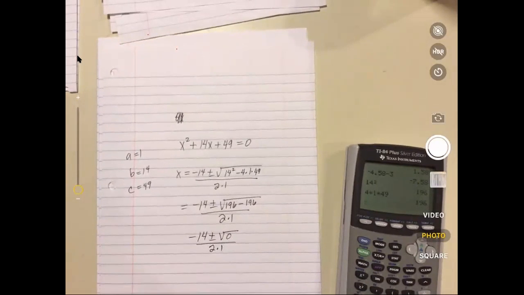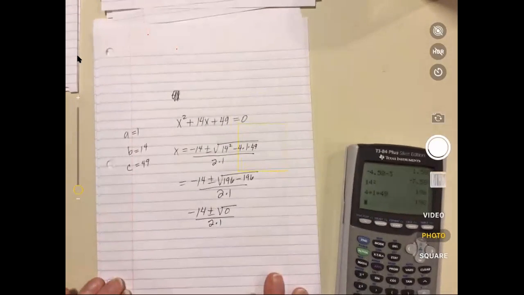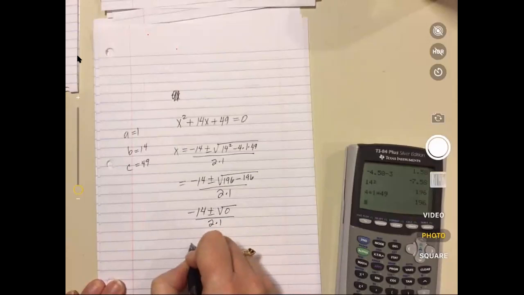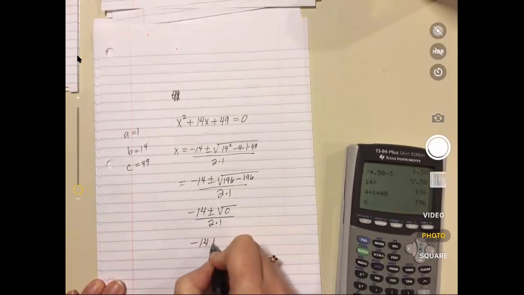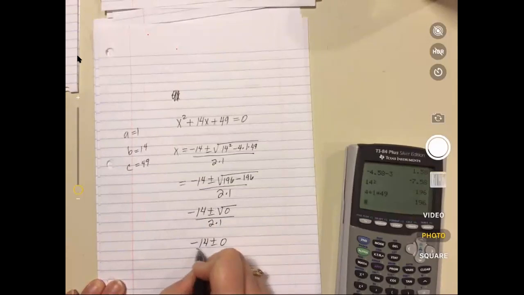What's the square root of 0? What times what is 0? I don't know, is that possible? How about 0 times 0? Oh, yeah. Okay, so negative 14 plus or minus 0 divided by 2.